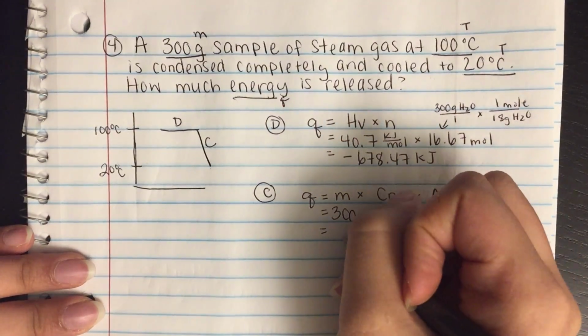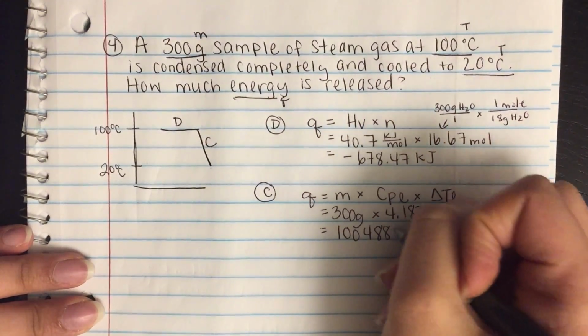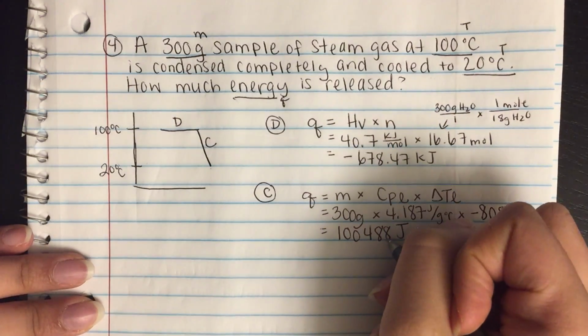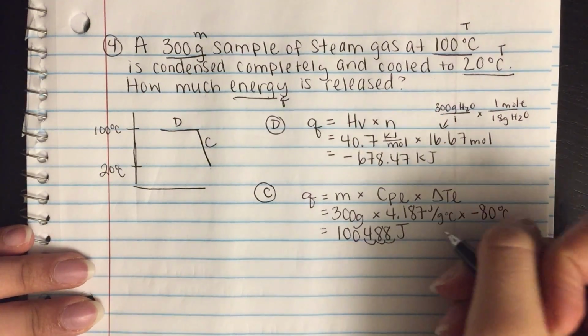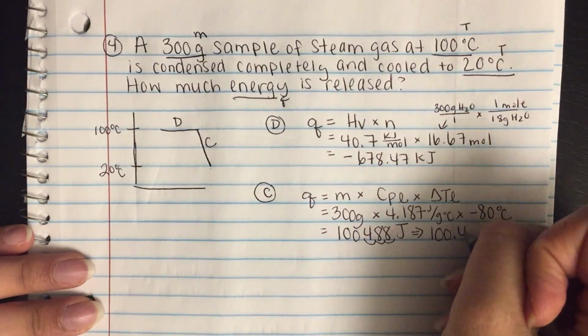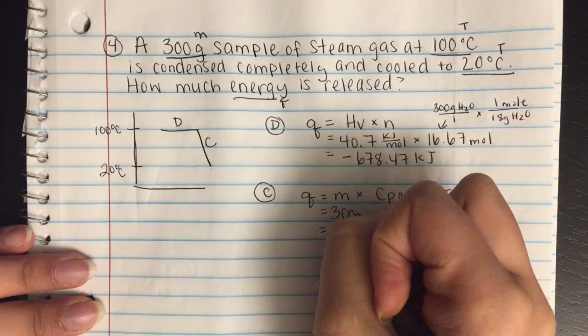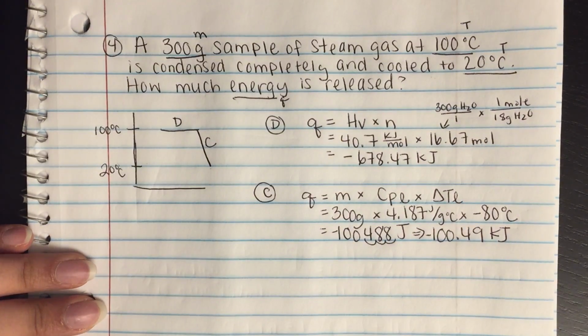So our answer is 100,488 joules, but I would need it in kilojoules. I'm going to move that decimal over, and this is going to give me 100.49 kilojoules. It's a negative in both instances. Okay.